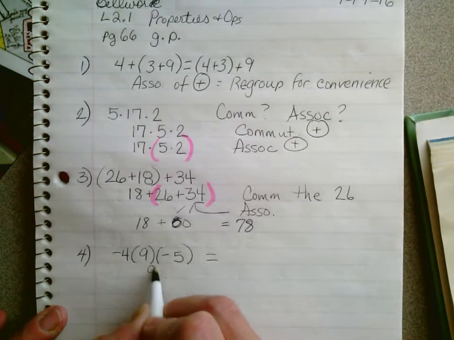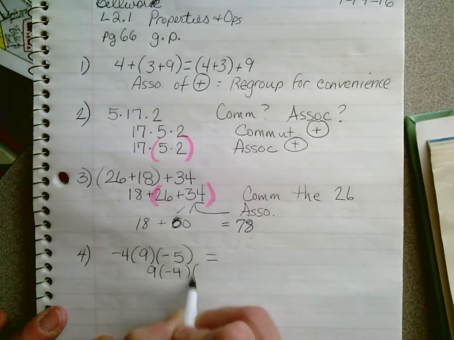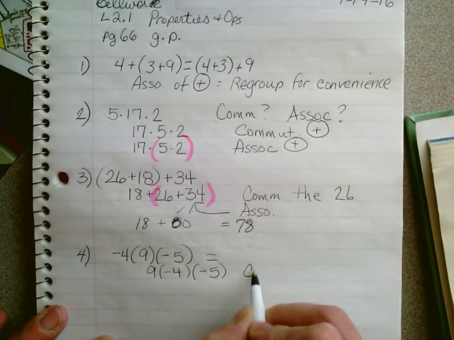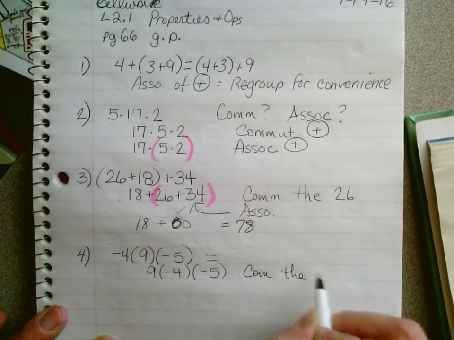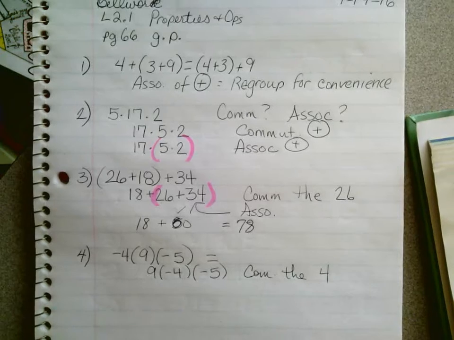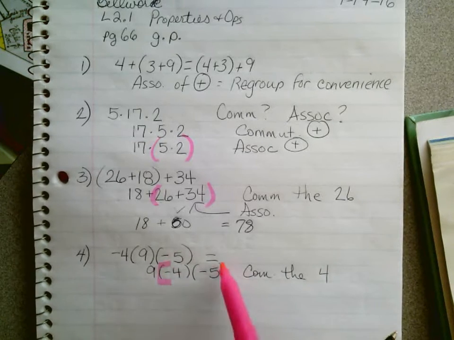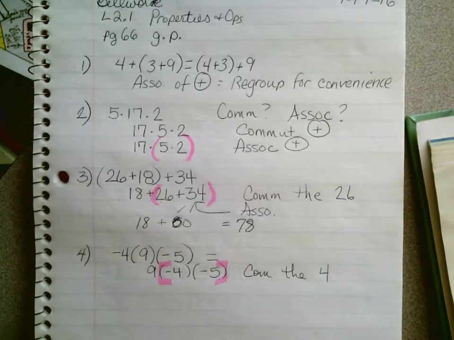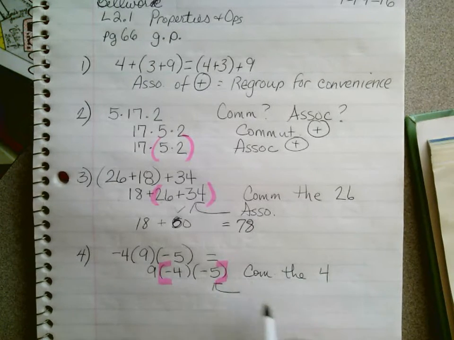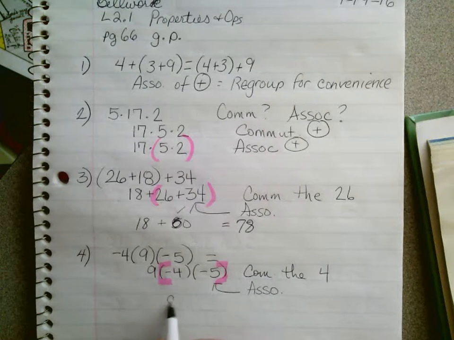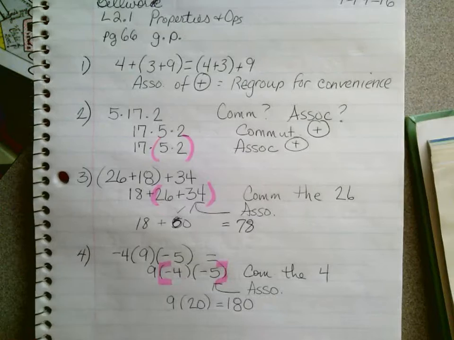Bravo. We commuted the 4. And order of operations has me doing 9 by 4 first. But instead of doing that, I'm going to associate those 2 things. And you'll end up with 9 times 20, which in your head you know you can do.